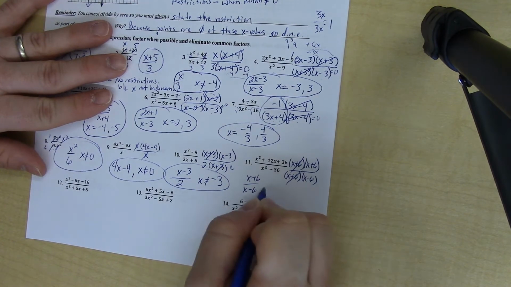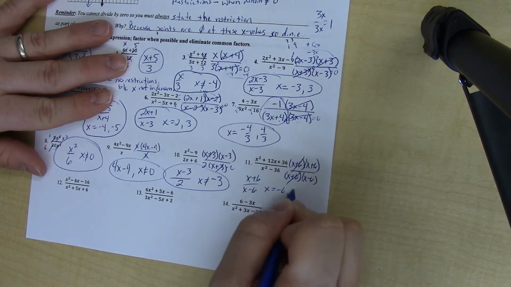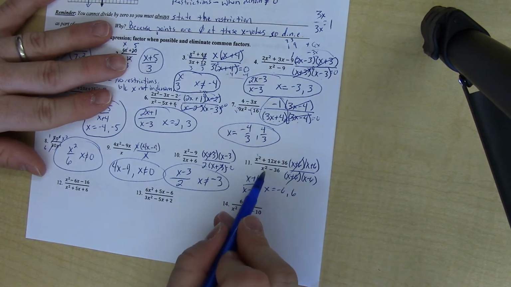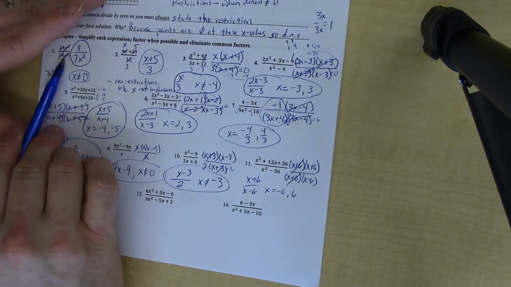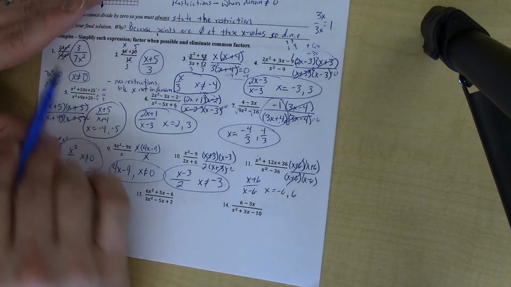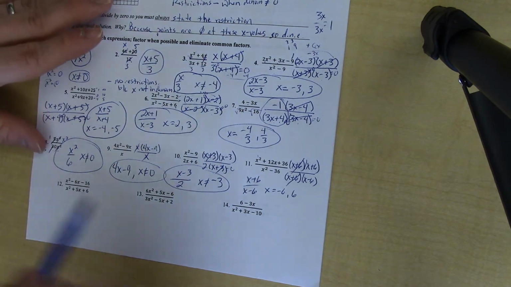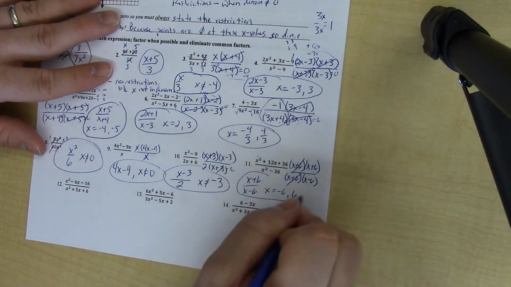The biggest thing that students want to do here is they want to try and cancel out these x squareds right away. That's not how any of this works unless it's a monomial. That's the only time you can do that, okay? Like in this one and like in this one, okay? All the rest of these, you need to factor these out.